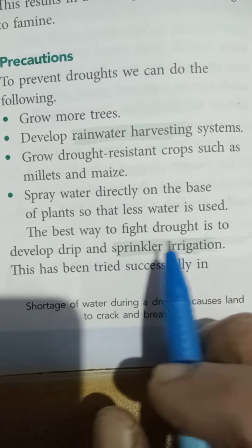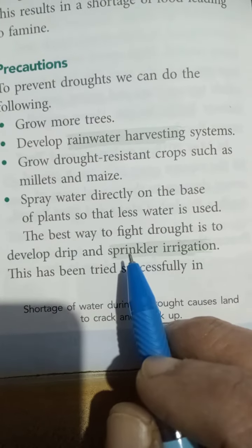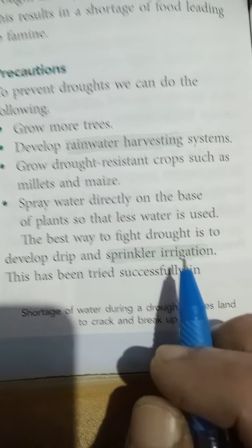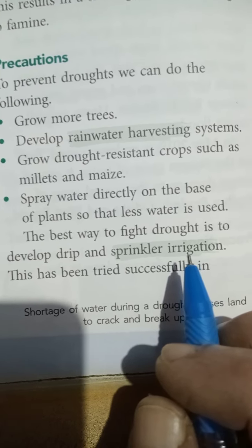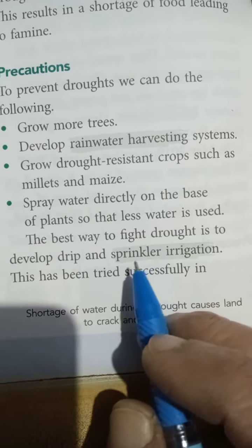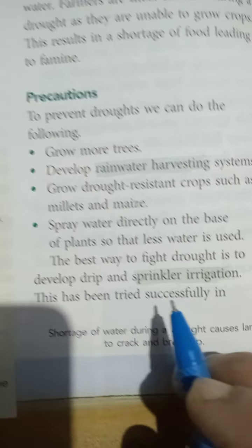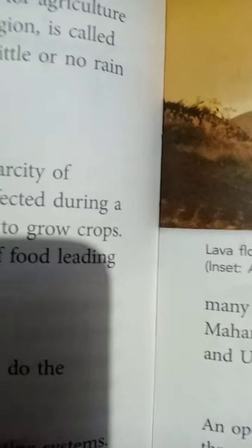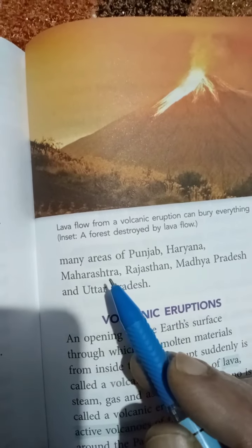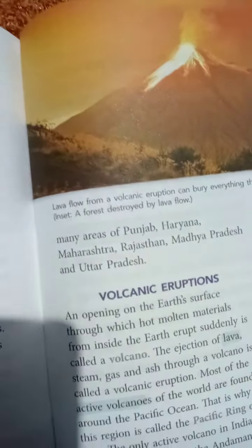The best way to fight drought is to develop drip and sprinkler irrigation. This is what I was talking about. Drip and sprinkler irrigation. I have seen this in Bengaluru, in Bhopal, in Nagpur, in all these places. I have seen this sprinkler irrigation. This has been tried successfully in many areas in Punjab, Haryana, Maharashtra, Karnataka, Rajasthan, Madhya Pradesh, and Uttar Pradesh.